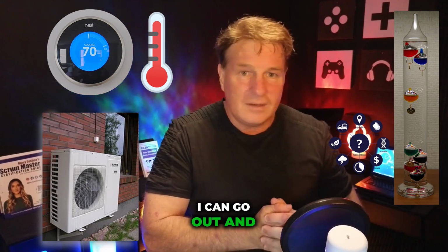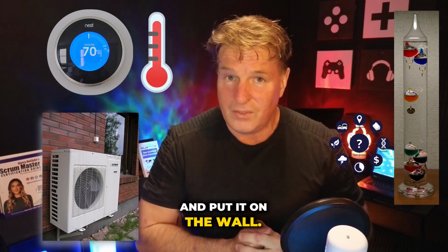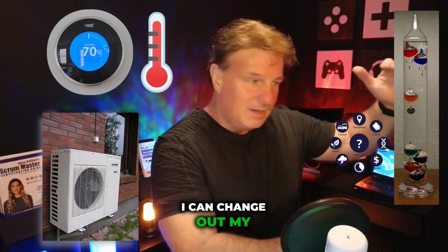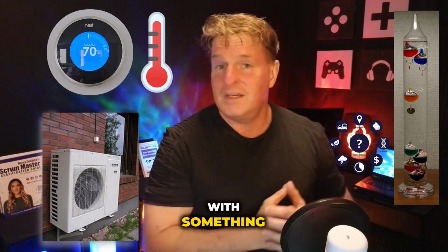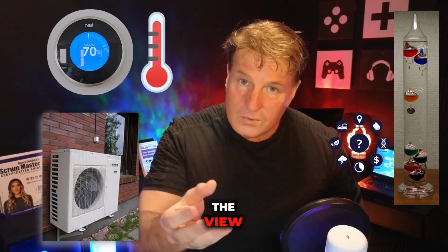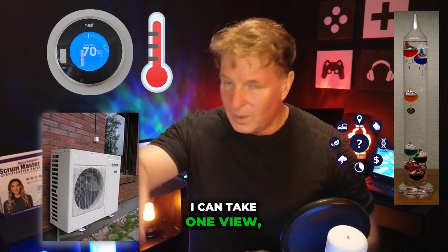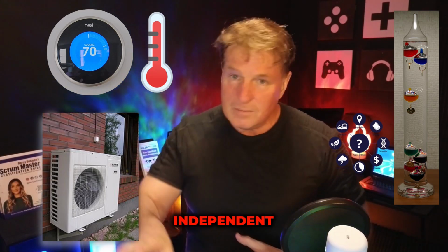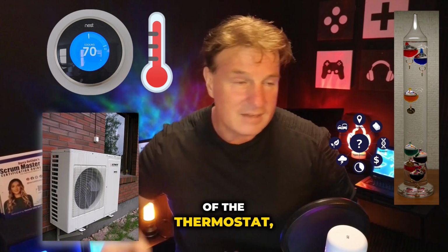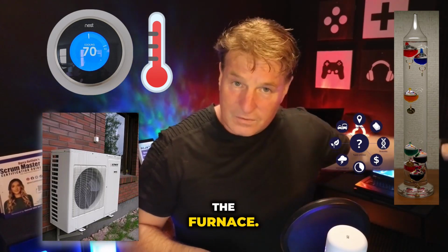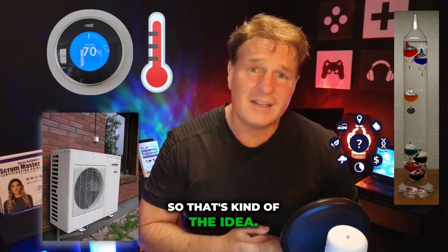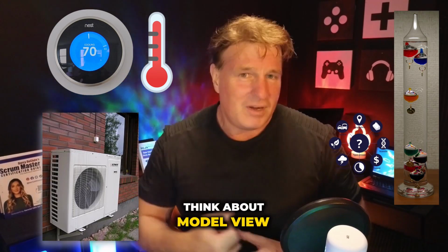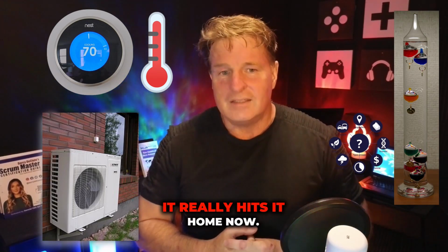I can go out and buy a new thermometer and put it on the wall. I can change out my Newton thermometer with something different, right? The view is completely pluggable. I can take one view, remove it, and replace it with another, and it's completely independent of the thermostat. It's completely independent of the furnace. So that's kind of the idea. When you think about model view controller like that, it really hits it home.